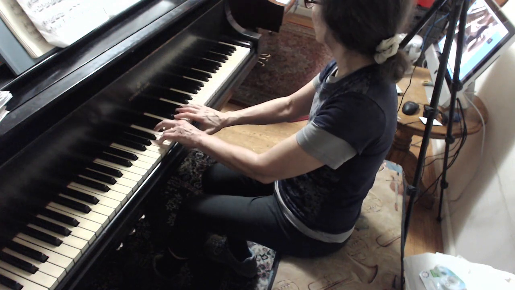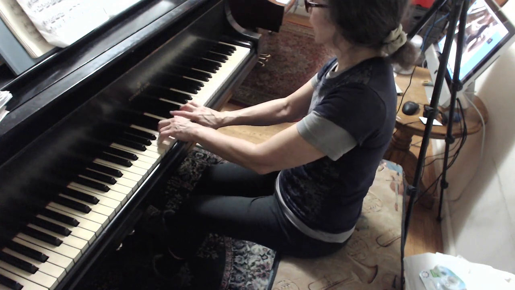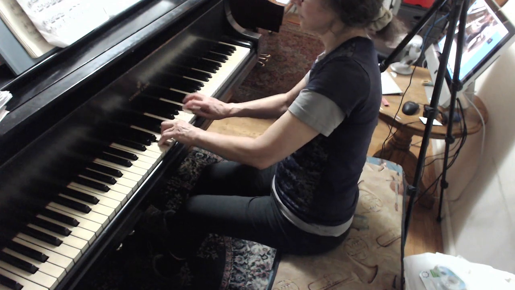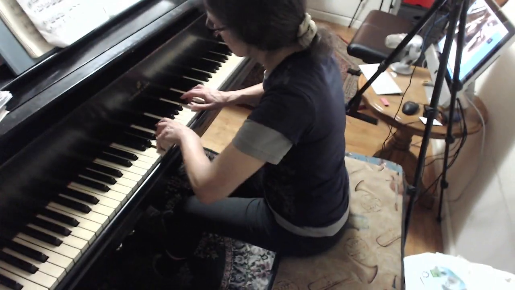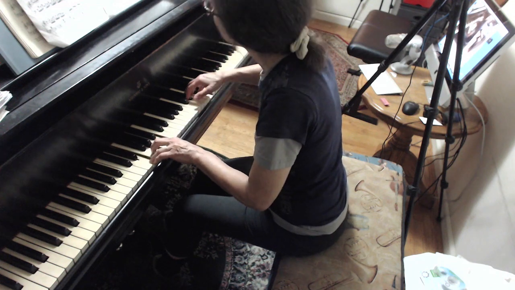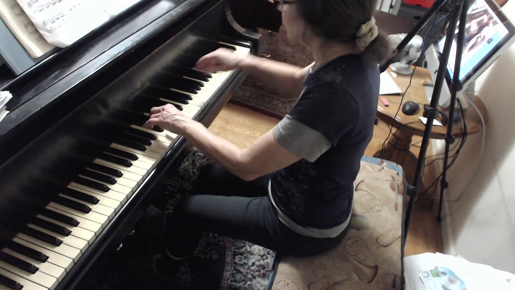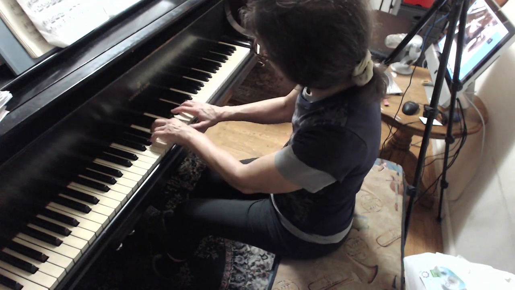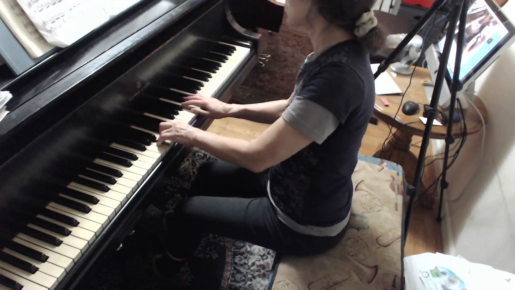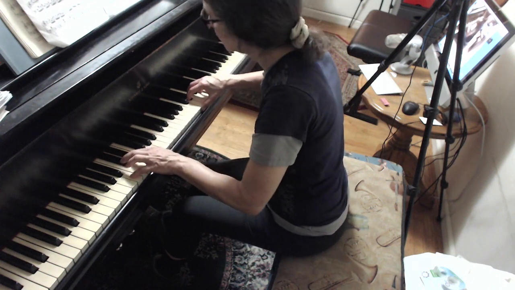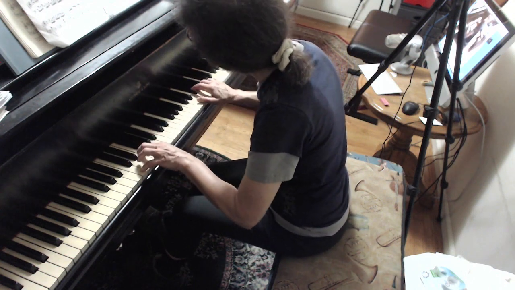So the way I try to get the phrasing is to first do it legato with the right fingers. I'm going to now detach and try to preserve the horizontal motion. That was better than most.